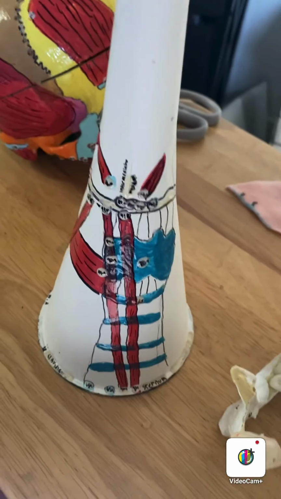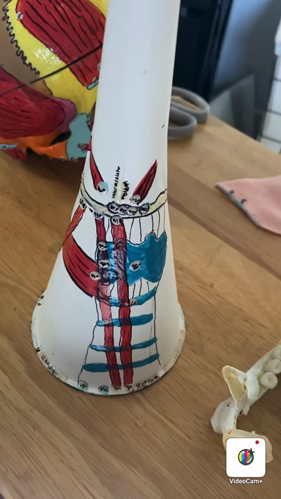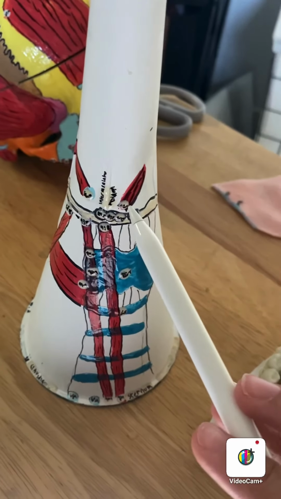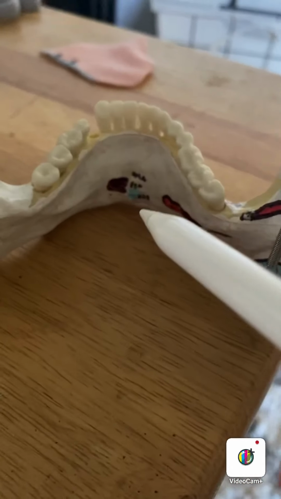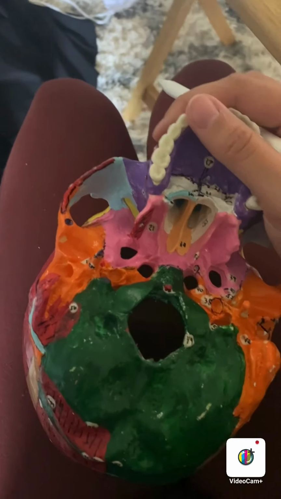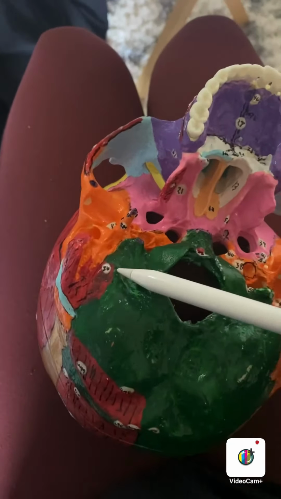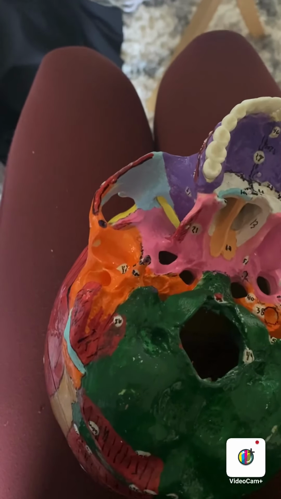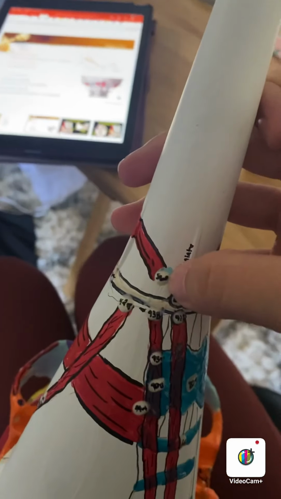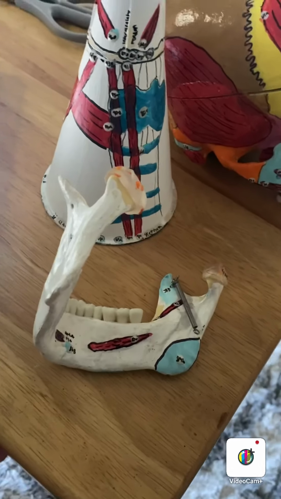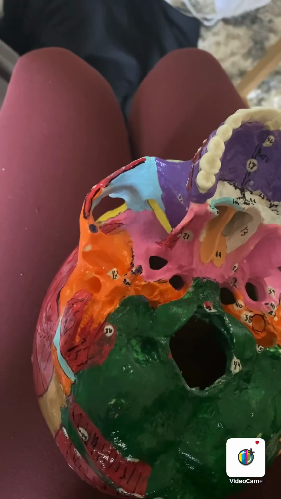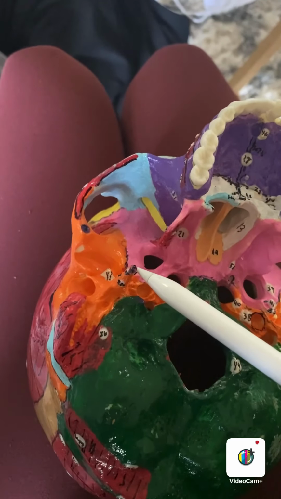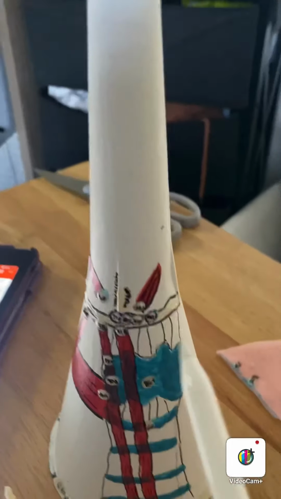The anterior belly of the digastric muscle originates at the intermediate tendon on the hyoid and then inserts on the symphysis of the mandible. And then the posterior belly of the digastric originates at the mastoid notch and inserts at the intermediate tendon on the hyoid. So right there. The mylohyoid muscle originates at the mylohyoid line and inserts at the hyoid. The stylohyoid originates on the styloid process and then inserts on the hyoid bone.